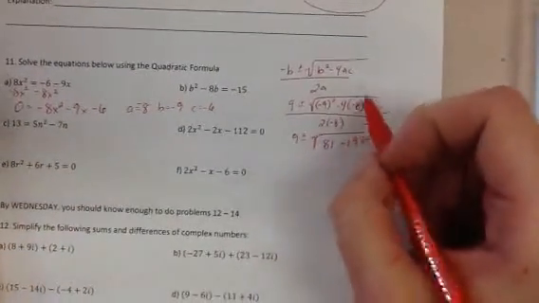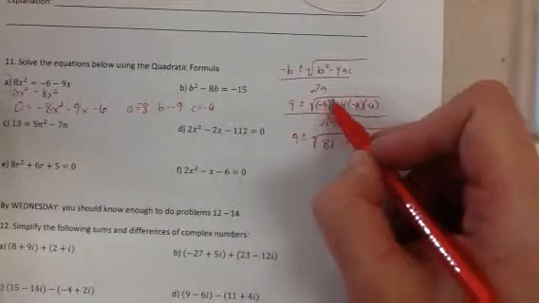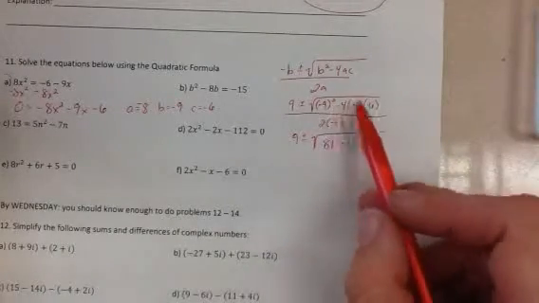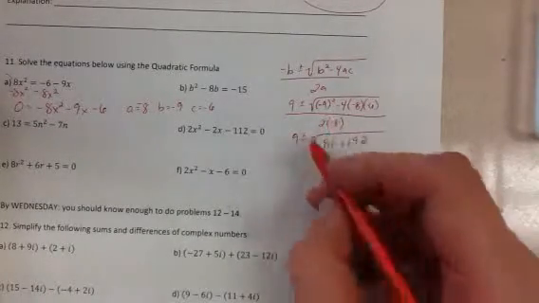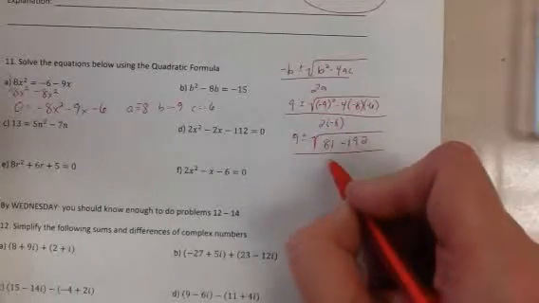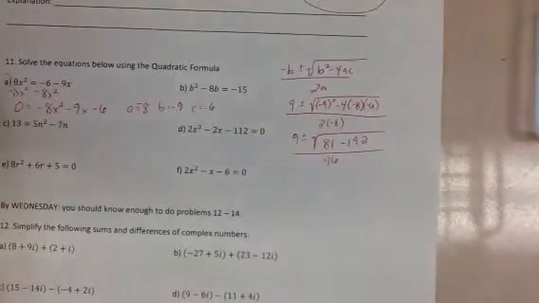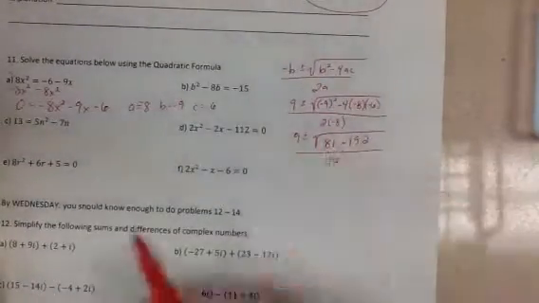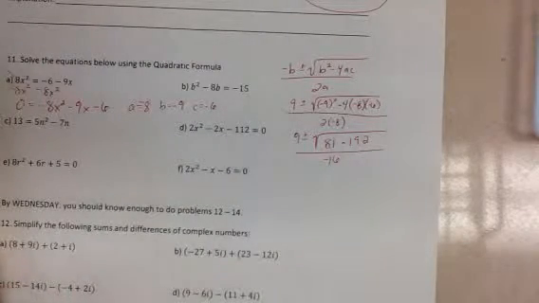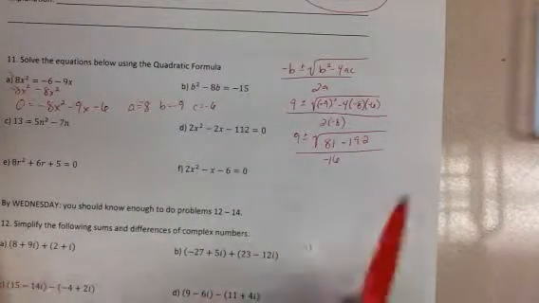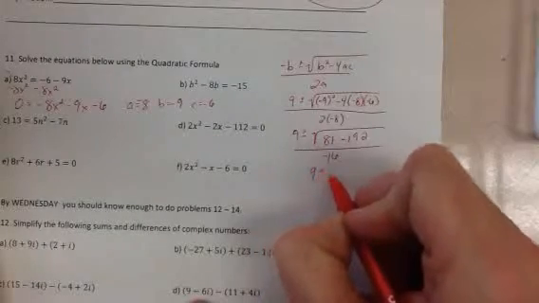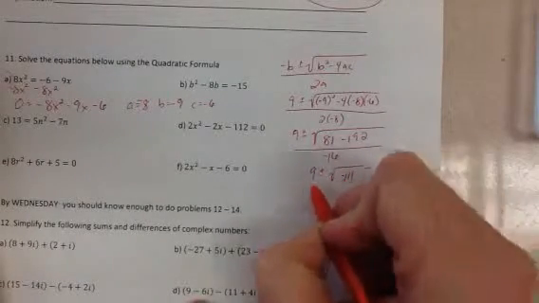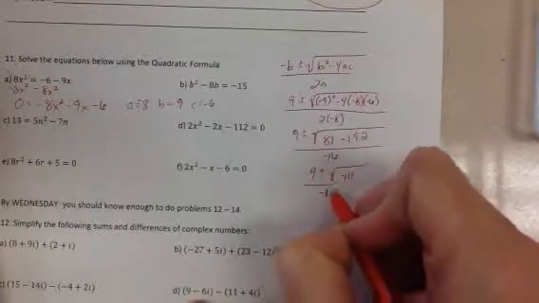Just double check that your signs are right. This should be positive because I'm squaring it. This should be negative because the negative times the negative times the negative is negative, right? All over 2 times negative 8, negative 16. Okay, now I need to subtract 81 minus 192: 9 plus or minus the square root of negative 111 over negative 16.